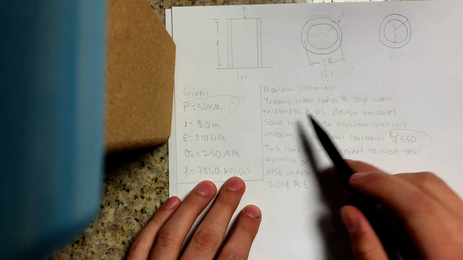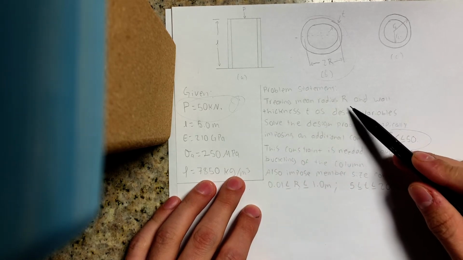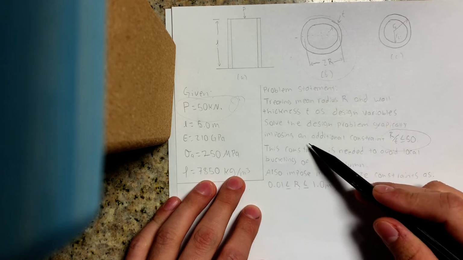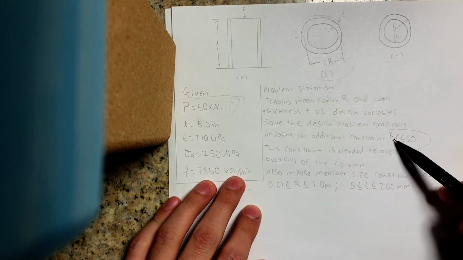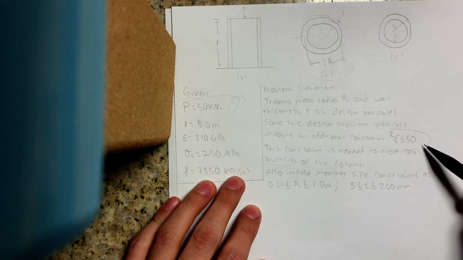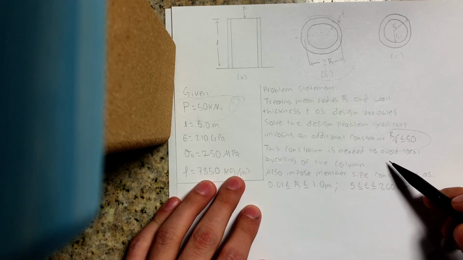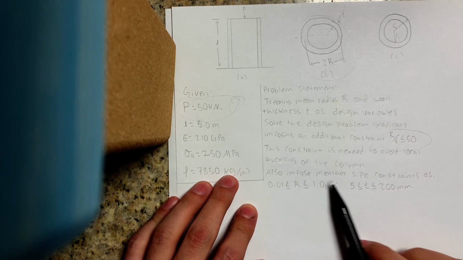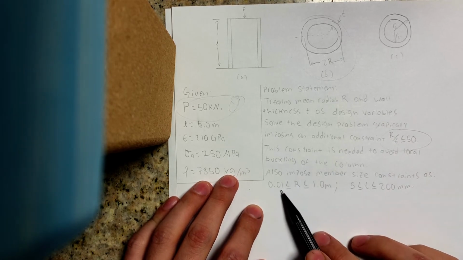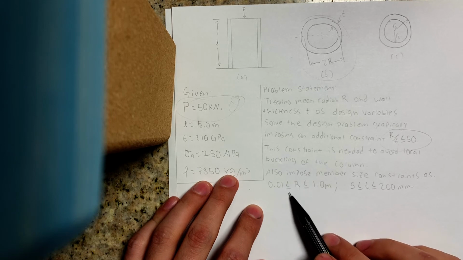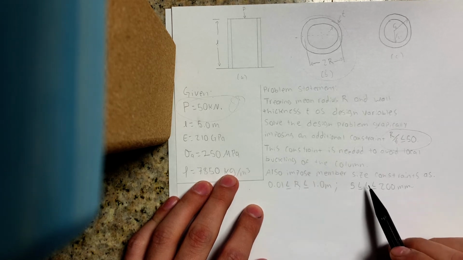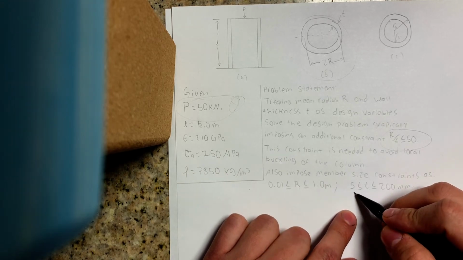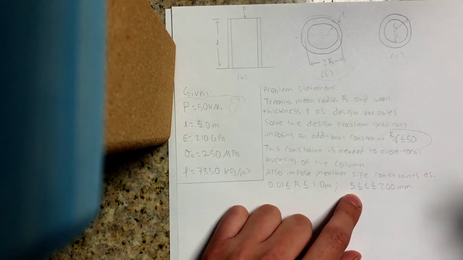It says, treating the mean radius r and wall thickness t as design variables, solve the design problem graphically, imposing an additional constraint of r over t being less than 50. This constraint is needed to avoid local buckling of the column. Also impose member size constraints as r being between 0.01 and 1 meter, and the thickness being between 200 millimeters and 5 meters.